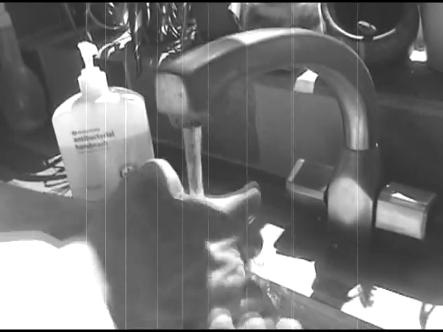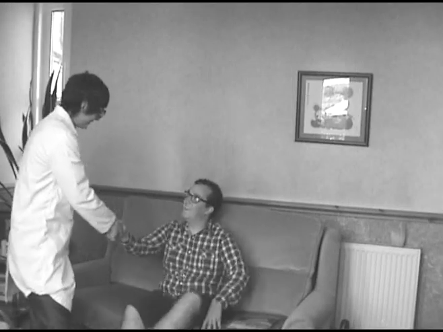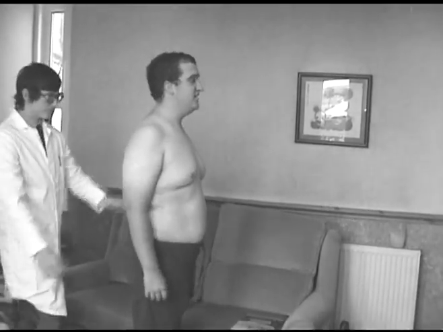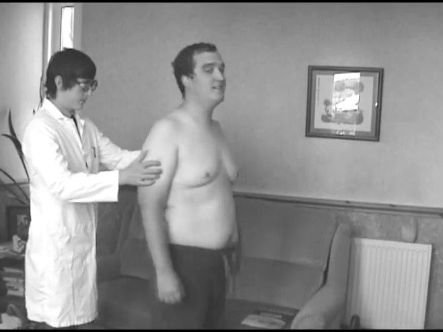Inspection. After washing your hands and gaining consent, be sure to expose your patient's back. Observe about 360 degrees for skin changes, scars, abnormal hair, and note the spine curvatures.